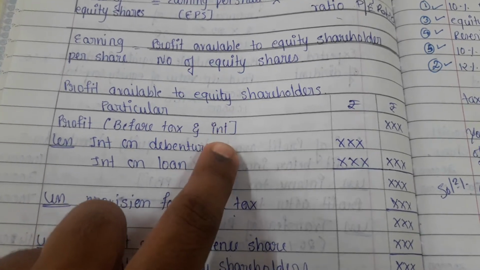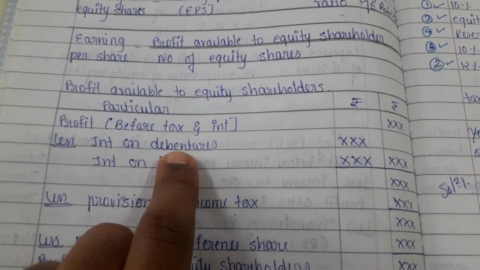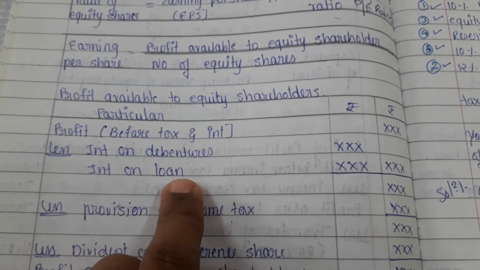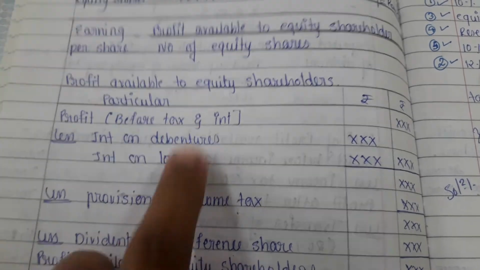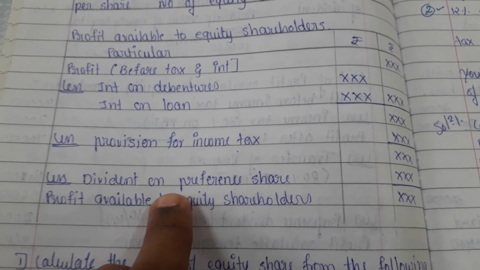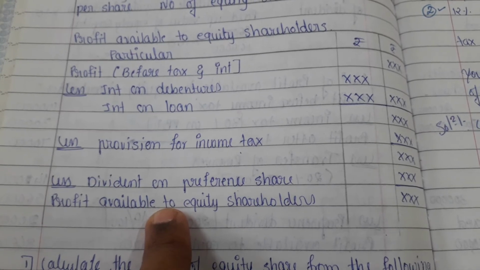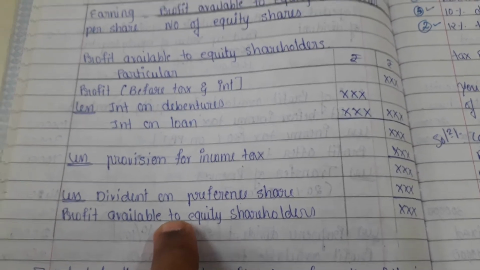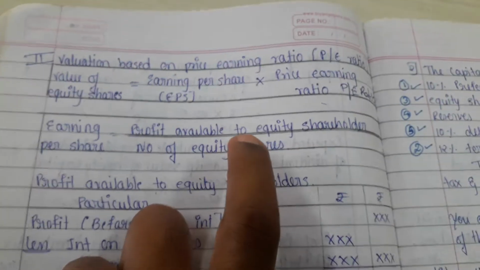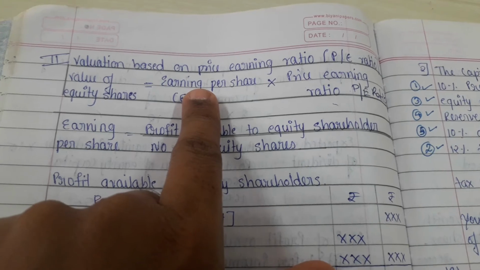So first we have to less what? Interest. Both the interest, let it be on loan or anything, we have to less that, that is debentures interest and loan. Then we have to less what? Tax. And then dividend on preference shares. So whatever the money is remaining will be called profit available to equity shareholders. Once we get this, we have to put it in the formula and find it out.